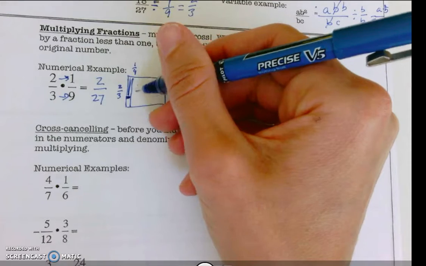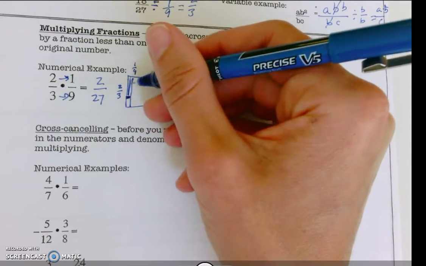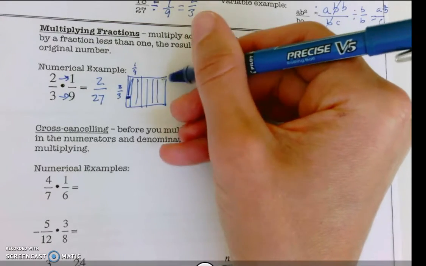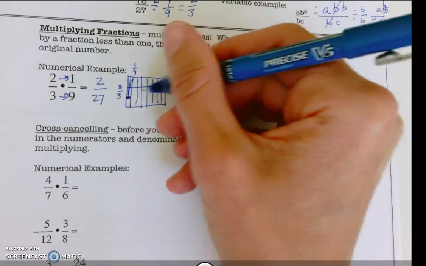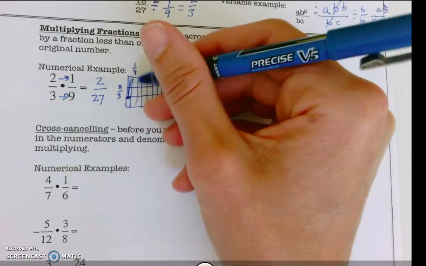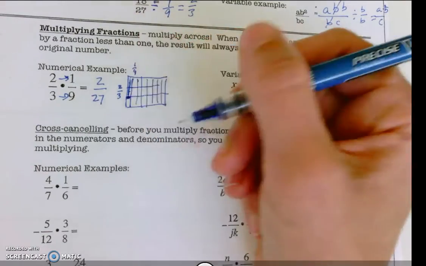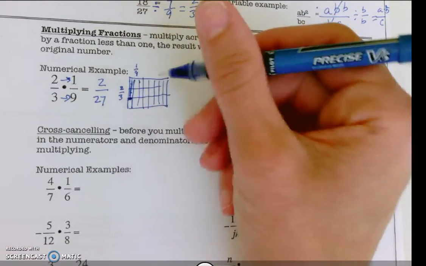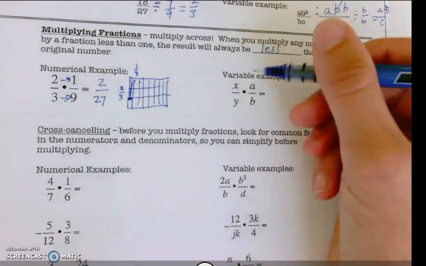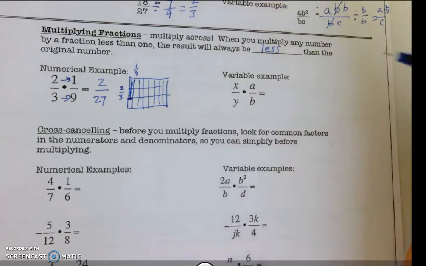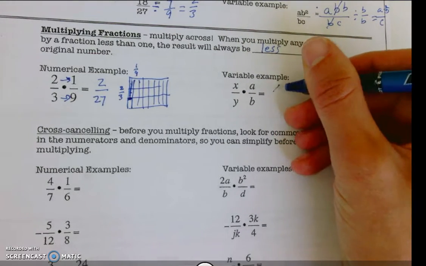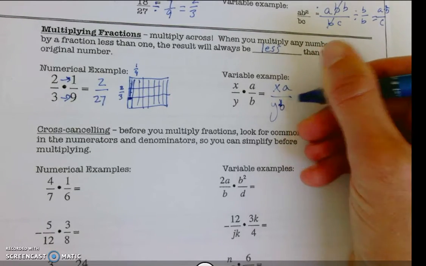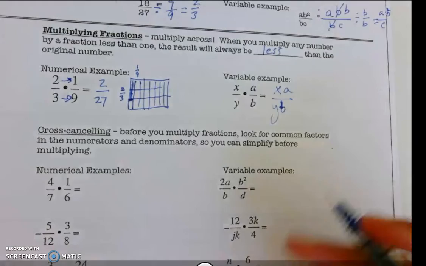We'd have to break the whole thing up into 9 equal columns and 3 equal rows, and then we'd see that we have pieces that are the size of 27ths, and 2 of them is what 2/3 of 1/9 equals. So this answer makes sense when we add a visual as well. A variable example is x times a over y times b, and we're always going to just multiply both the numerator and denominator and simplify if we can.